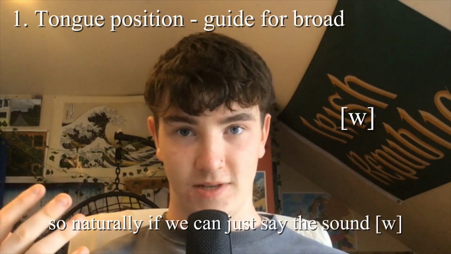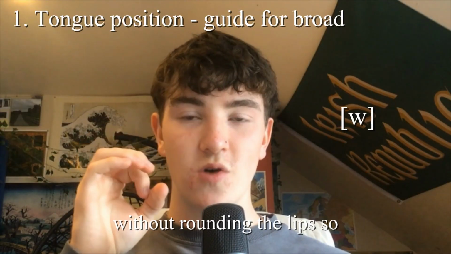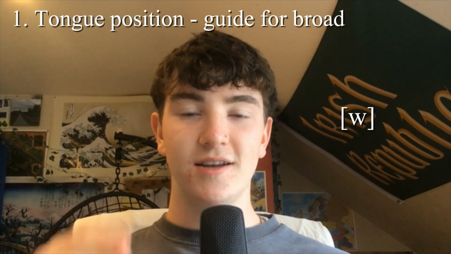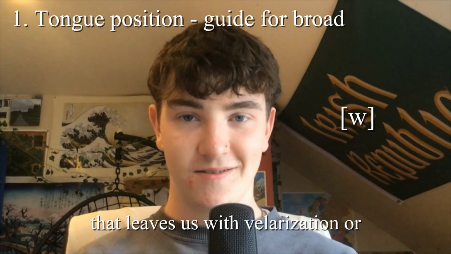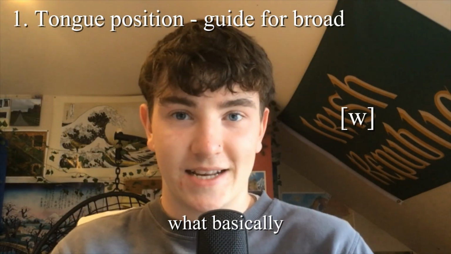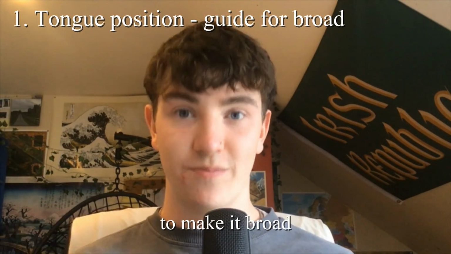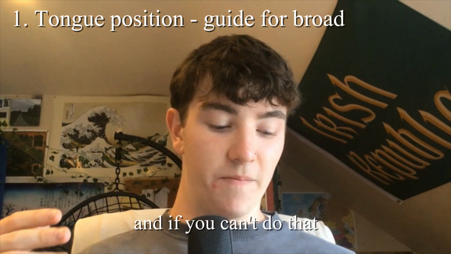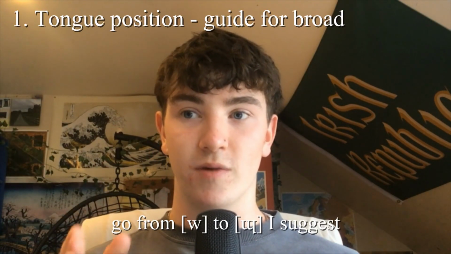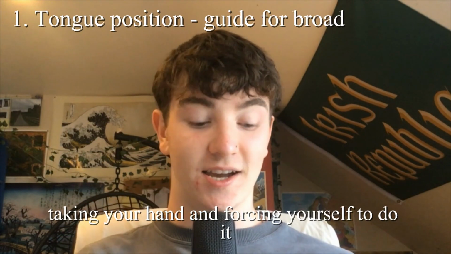So naturally, if we can just say the sound w without rounding the lips, that leaves us with velarization, or what basically is added to every broad consonant sound in Irish to make it broad. And if you can't just unround your lips, go from w to w, I suggest taking your hand and forcing yourself to do it.